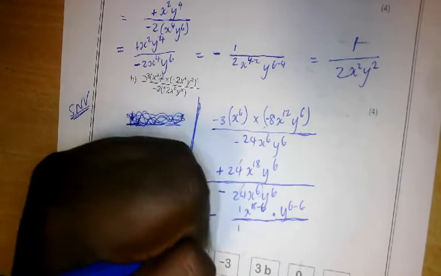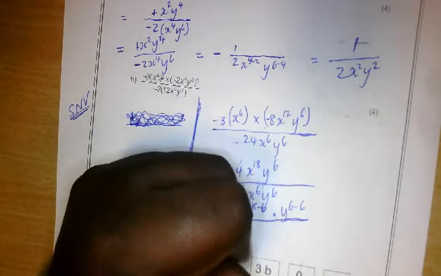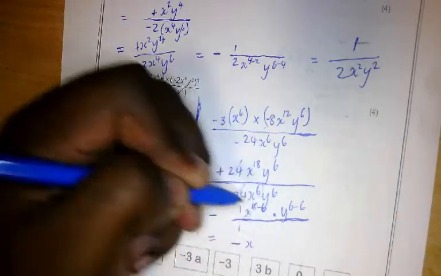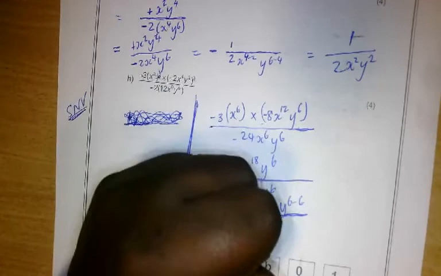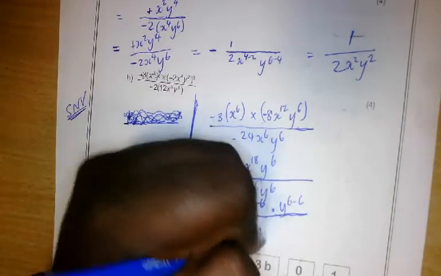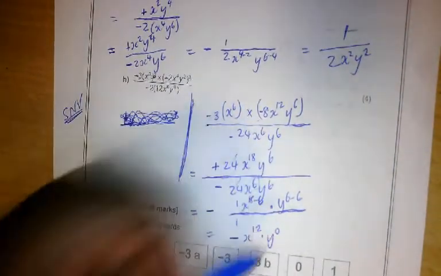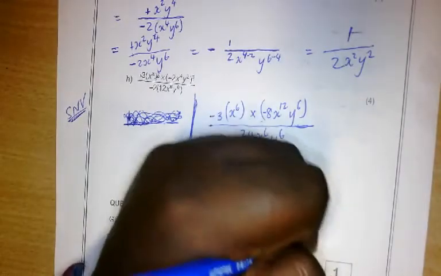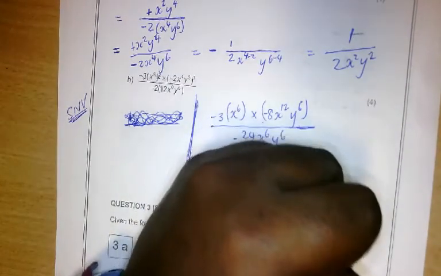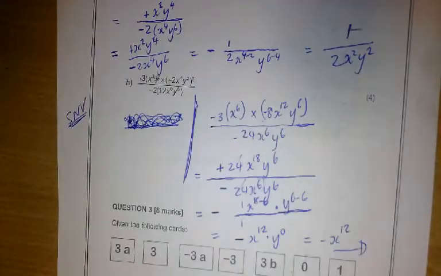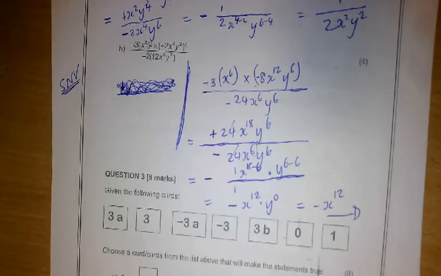So therefore my final answer is going to be negative x to the power 12 times y to the power 0 over 1. So that is 1, that is 1. Therefore minus x to the 12. Final answer. That is that one done.